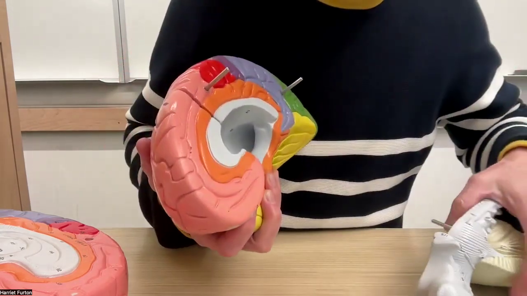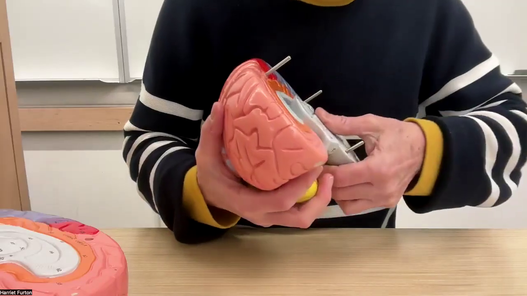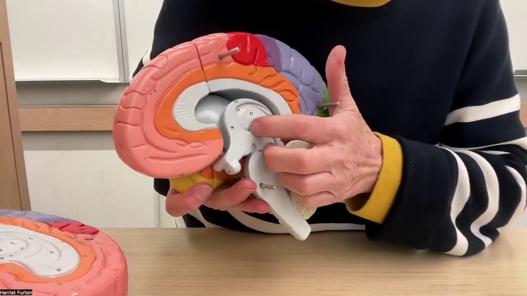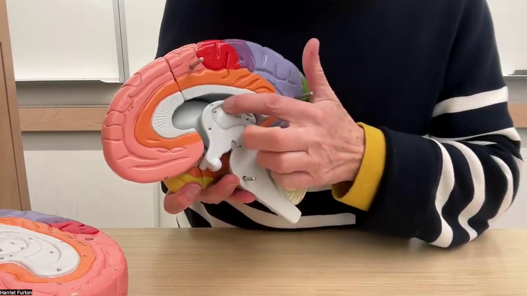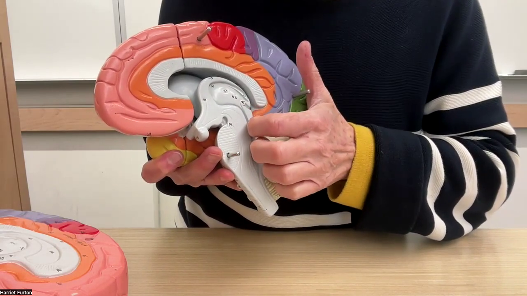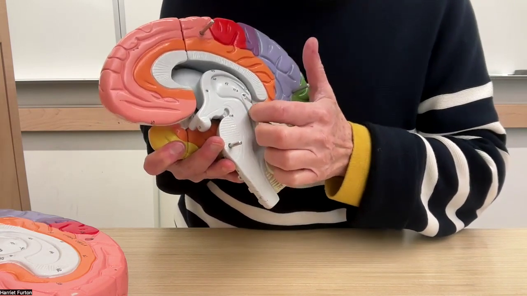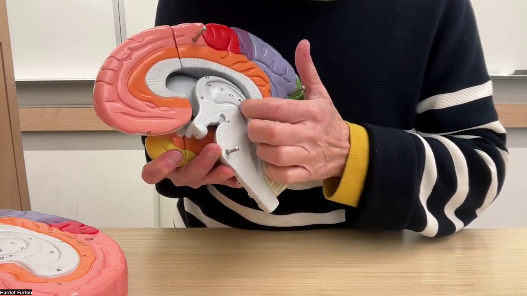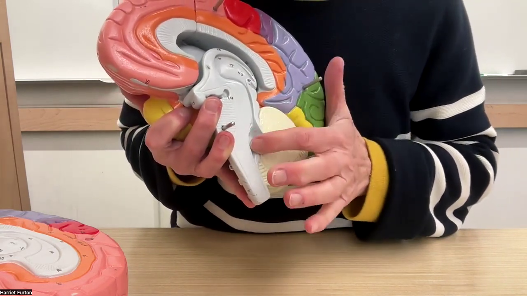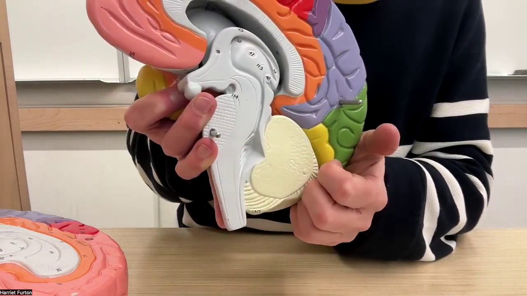I tried to put this in here like this. And the third ventricle is here. And we have the spinal fluid aqueduct, and that is the fourth ventricle in here.